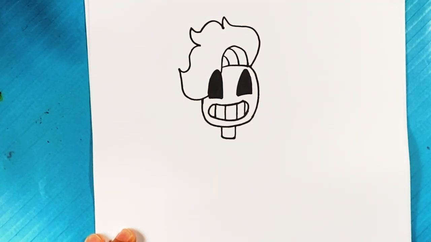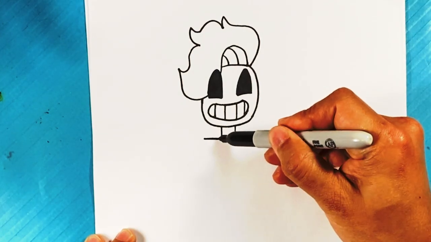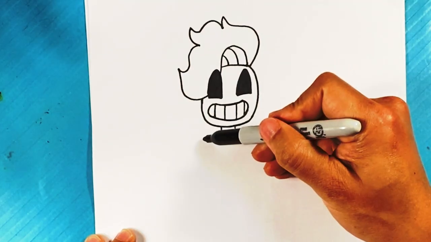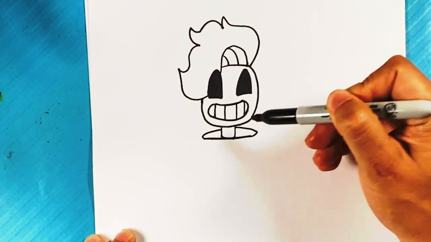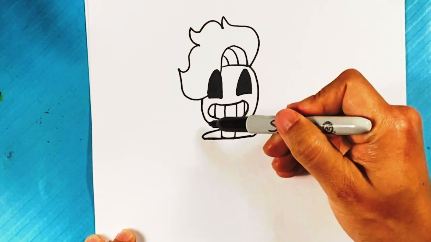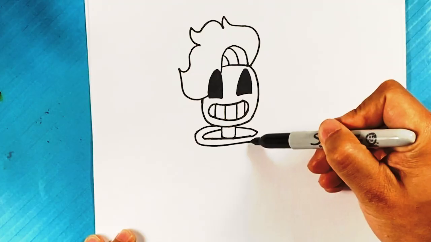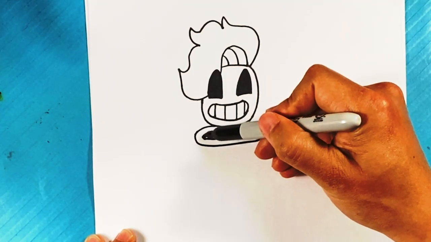And now we're going to draw the Skibidi Toilet part, alright? So let's hop into that. More or less a straight line around here where his head's sticking out. Curve. Curve. We're going to keep it going with another curve around that. And then fill it in.